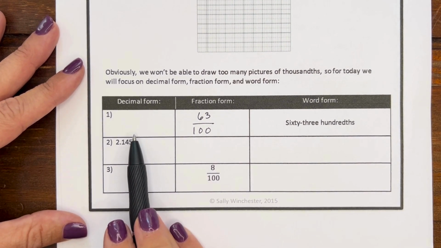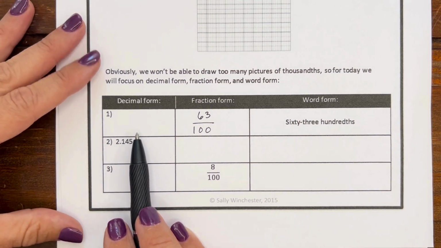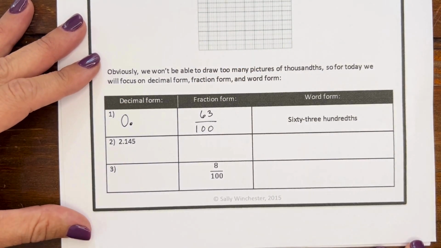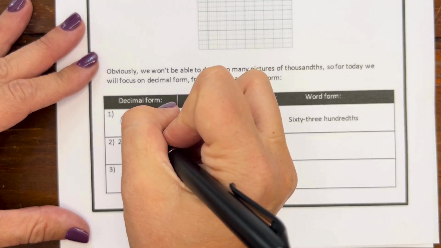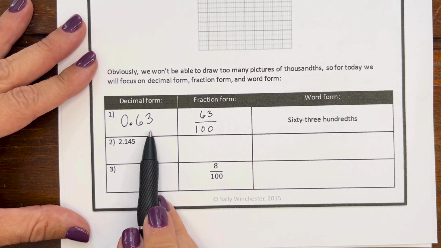When I go to write this in decimal form, I need to notice that I didn't say anything and, which means I don't have a whole number. All I have is 63 hundredths. I want to make sure that it has 2 digits after the decimal point so that my 3 is landing in that hundredths place.